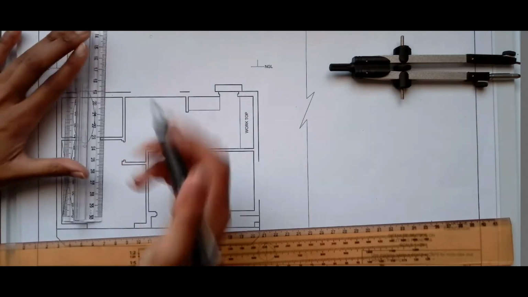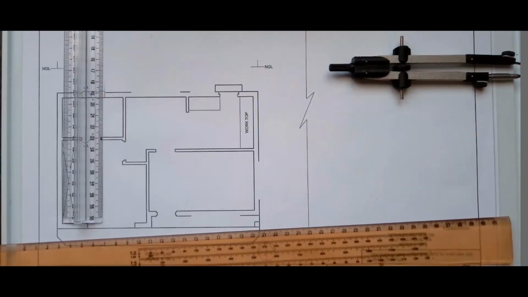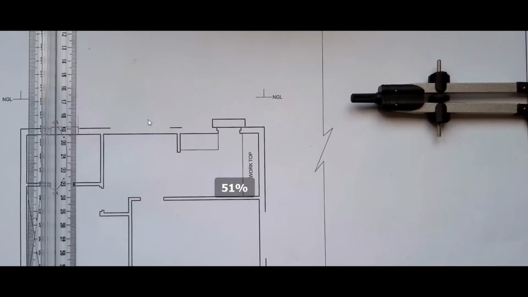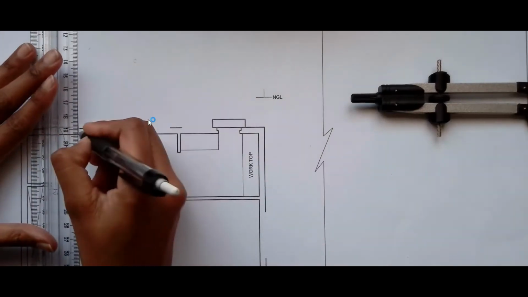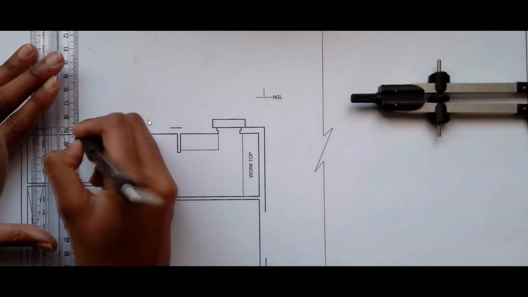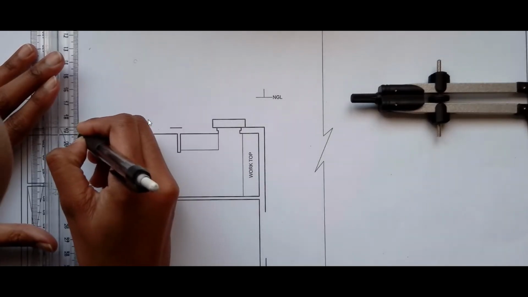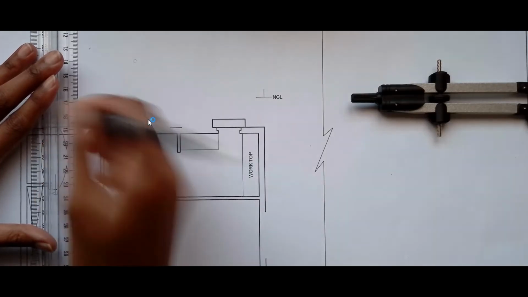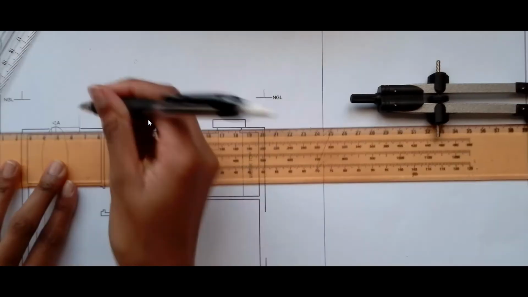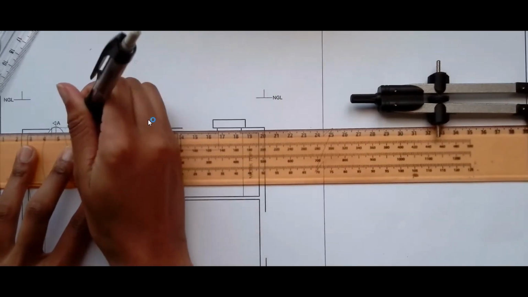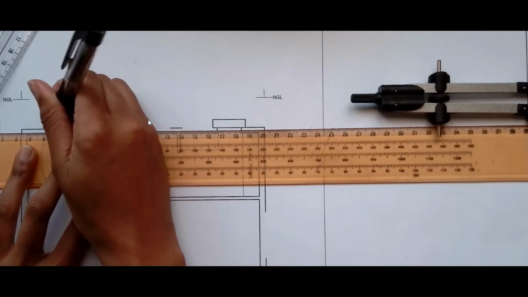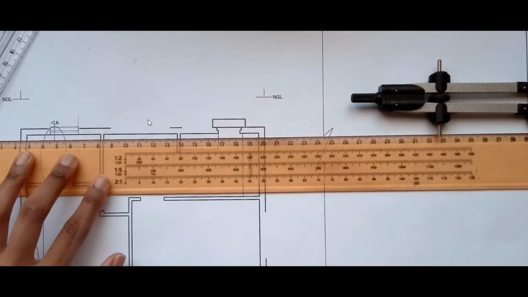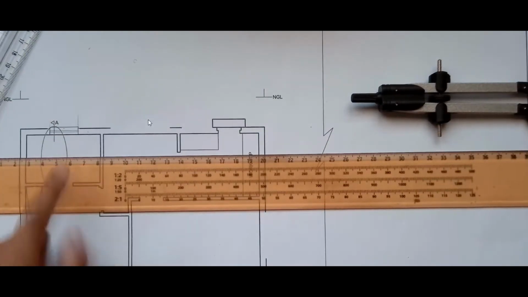Then from there, I'm going to go 0.5 out on each side, here and here as well. Then I can outline. And as you can see, that's my window 1.